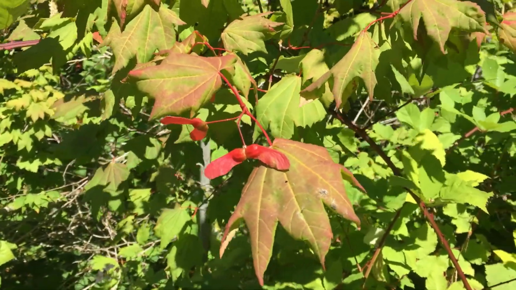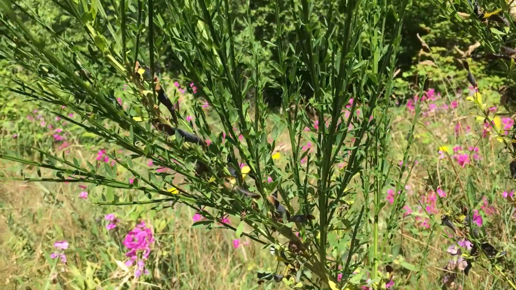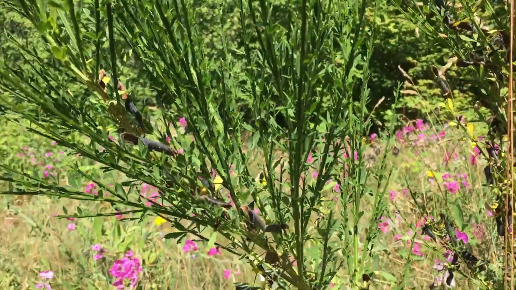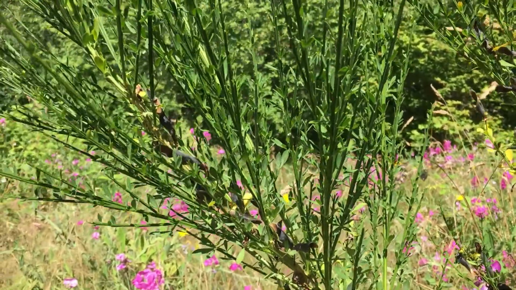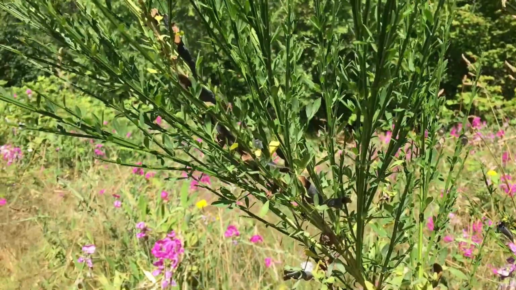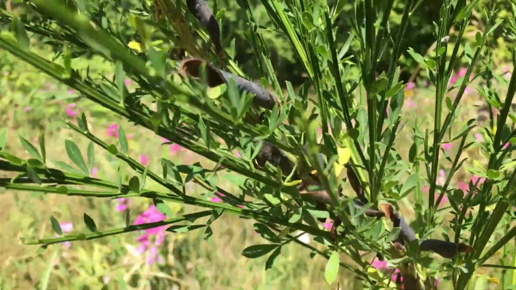Another nice look at our vine maple, Acer circinatum. Alright, here's one we haven't talked about yet, but you probably see growing along the roadsides frequently in the spring with its yellow flowers. This one is past flowering. It's already developed its fruits and seeds, which you see here.